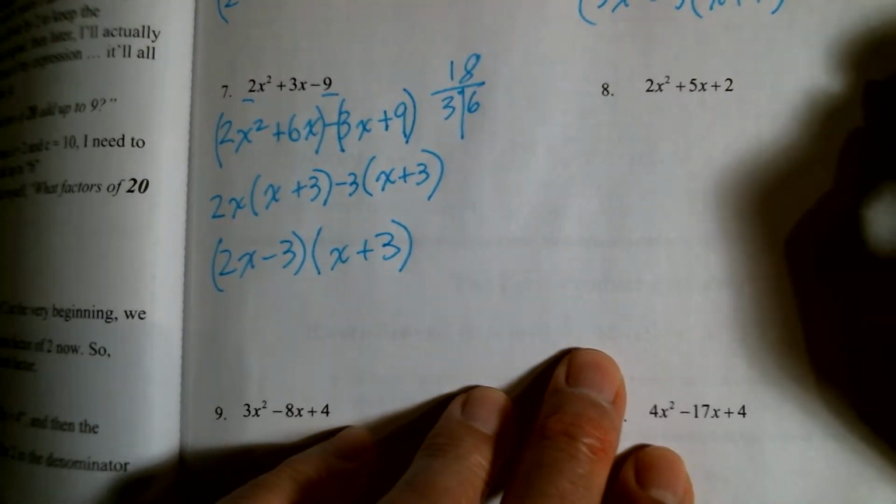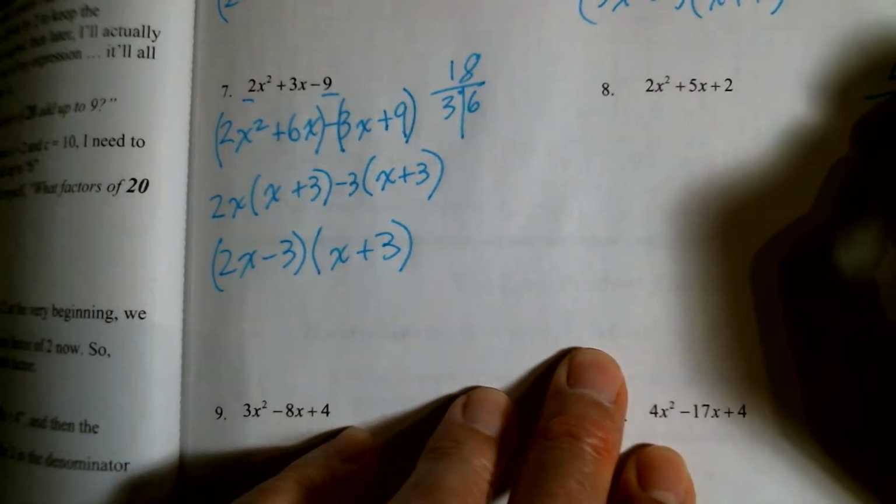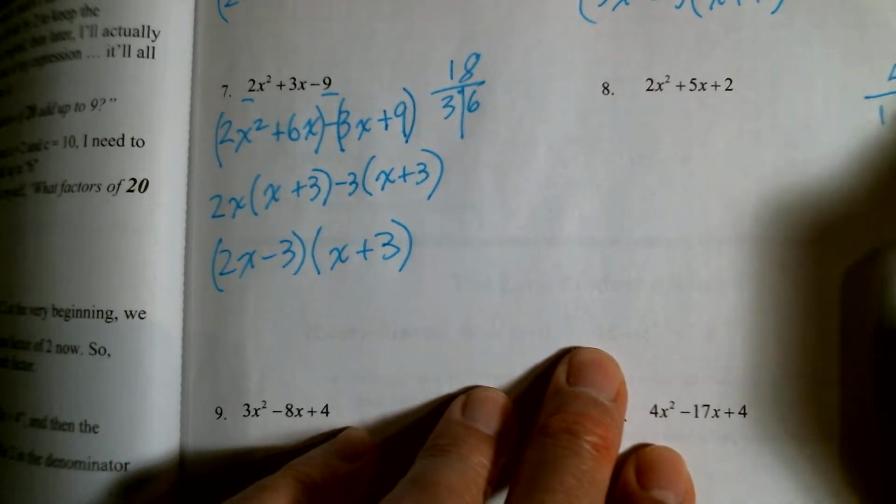2 and 2, that'll give us 4. This looks simple already. It's going to be probably 1 and 4.